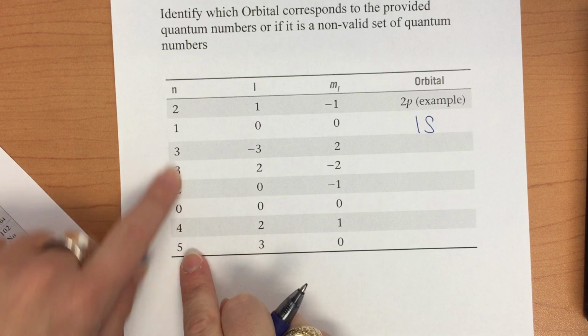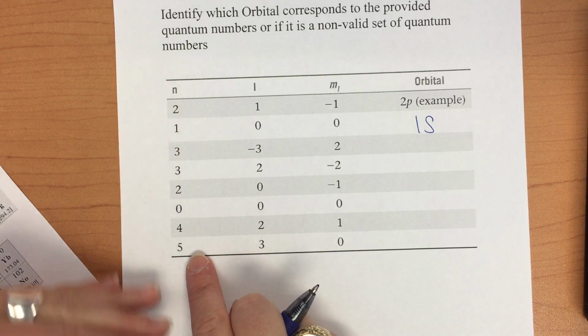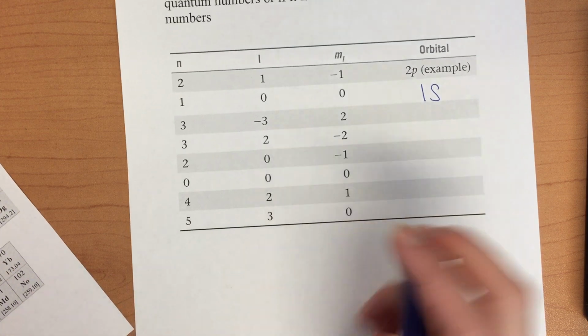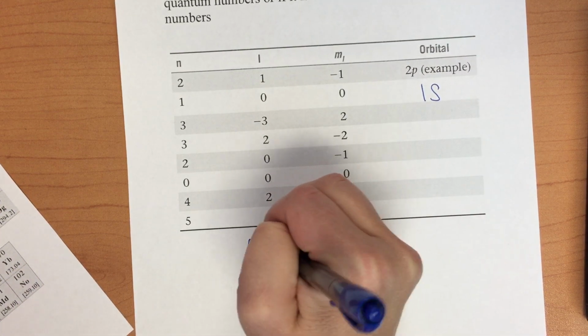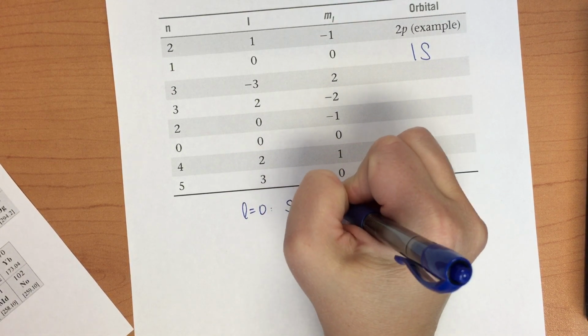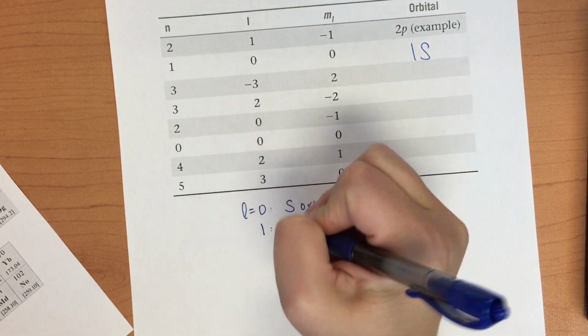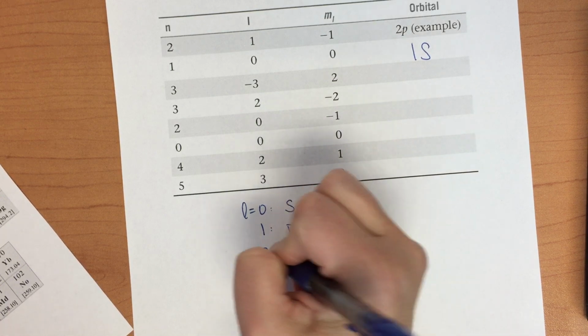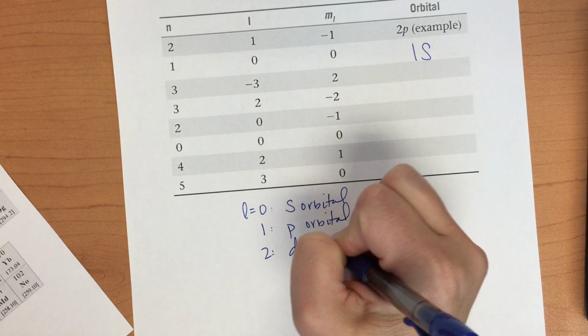The principal quantum number tells you which row it corresponds to. The L's are clearly defined. L equals 0 is the s orbital. L equals 1 is a p orbital. L equals 2 is a d orbital.